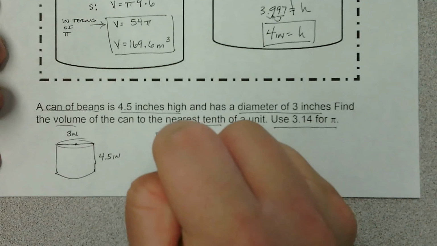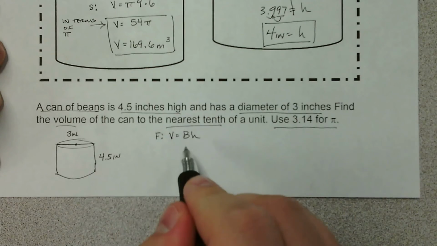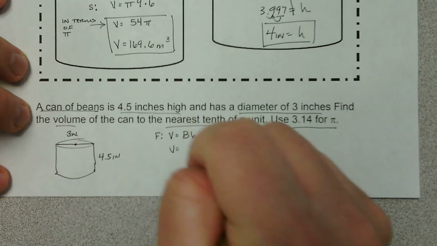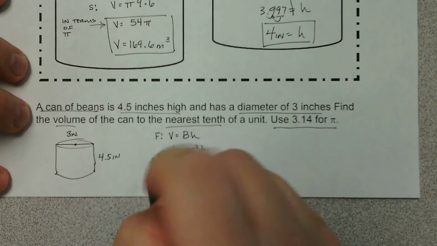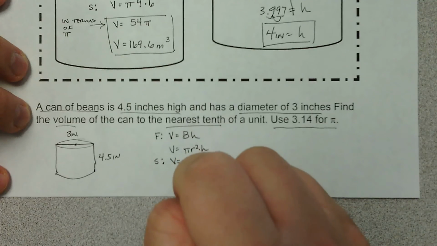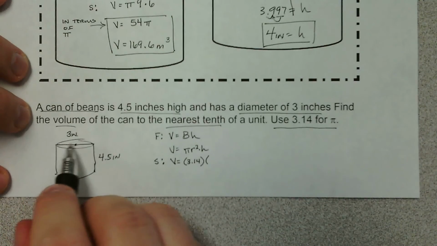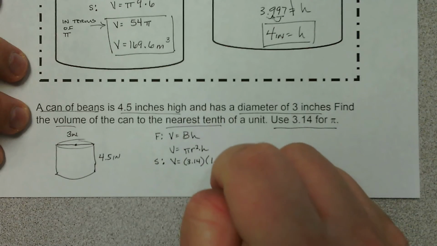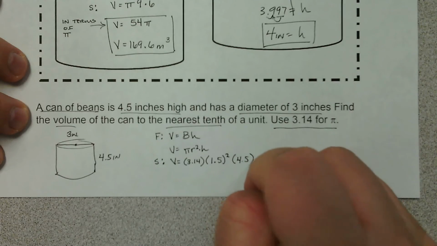So going back to our formula, volume equals big B times h. We know that we have a cylinder, big B's area of the base. We have a base circle, so we're going to substitute big B for pi r squared times h. Now let's go ahead and substitute. We're looking for volume. We are going to use 3.14 for pi because it told us to up here. Our radius, so they gave us a diameter of 3. To get the radius, you divide by 2, so 3 divided by 2 is 1.5. So we have 1.5 squared times our height of 4.5.